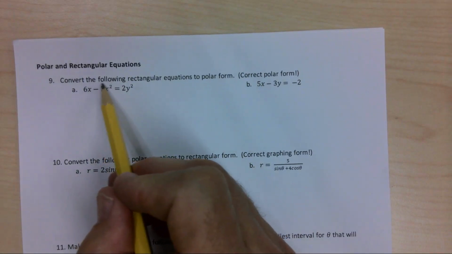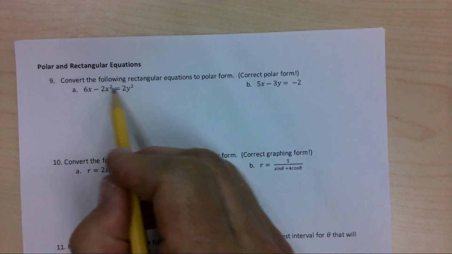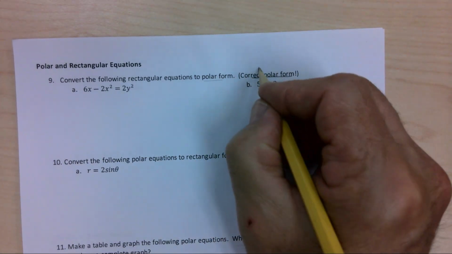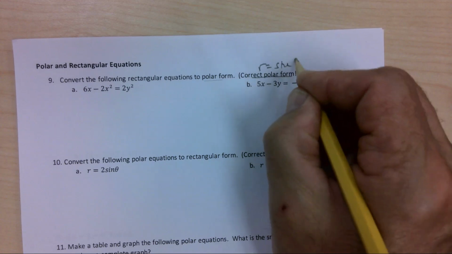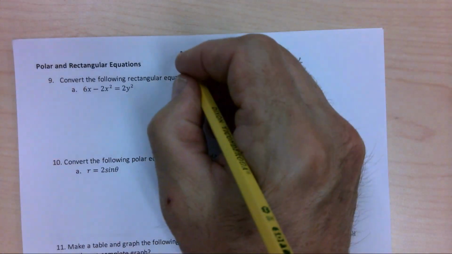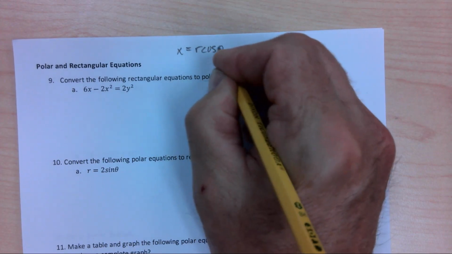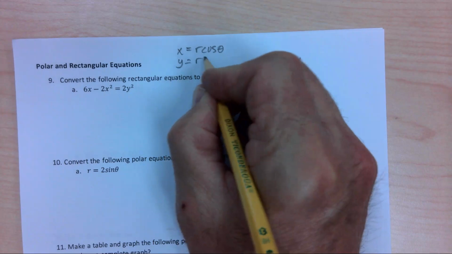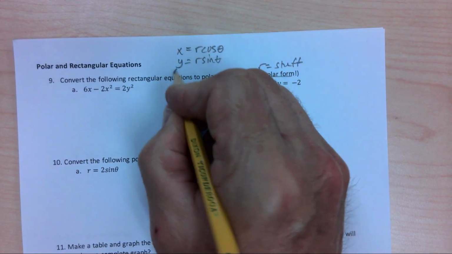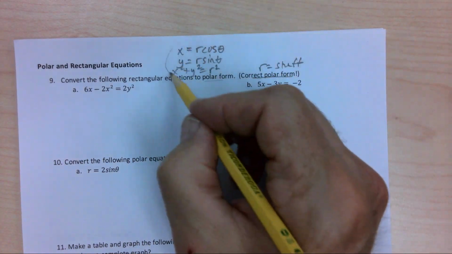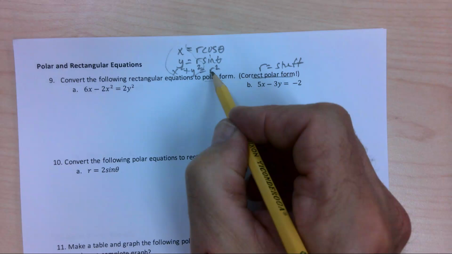So, convert the following rectangular, x's and y's, to polar. That means correct polar form means r equals stuff. Golden rule. Also, x equals r cosine theta, y equals r sine theta, x squared plus y squared equals r squared. So here's our rectangular stuff, and here's our polar stuff.